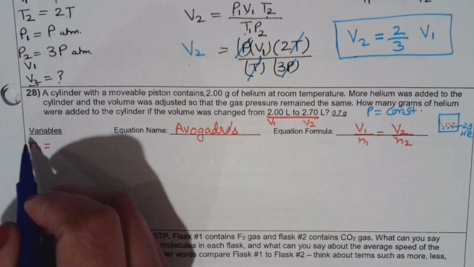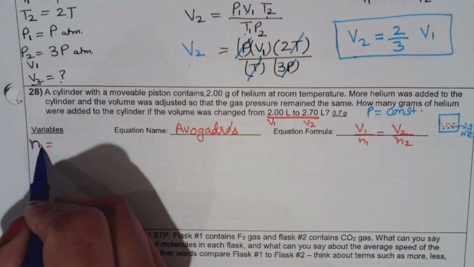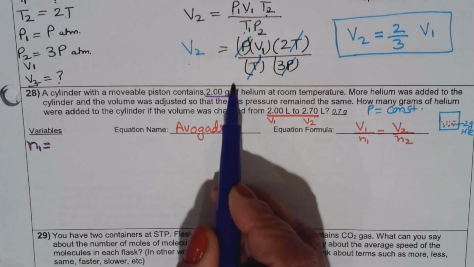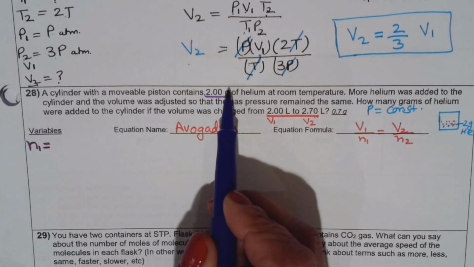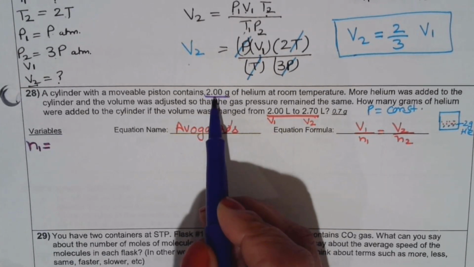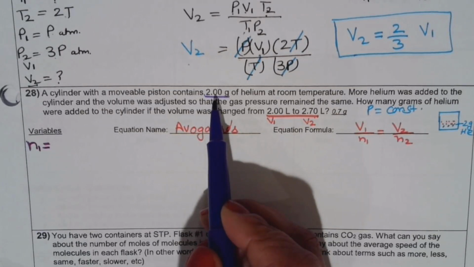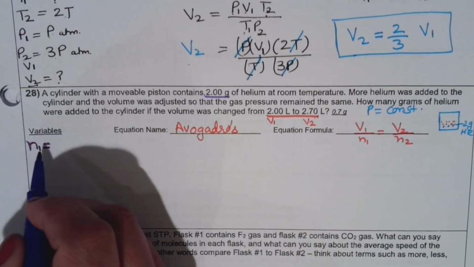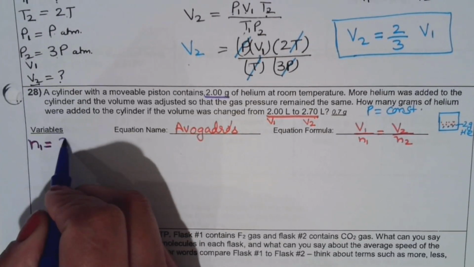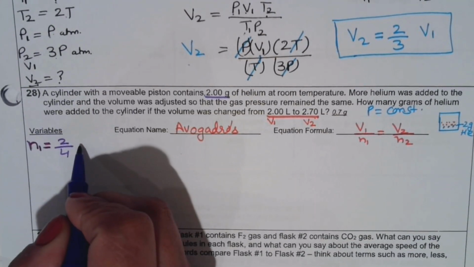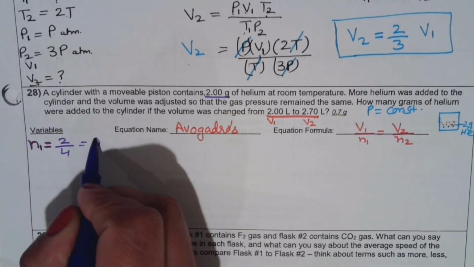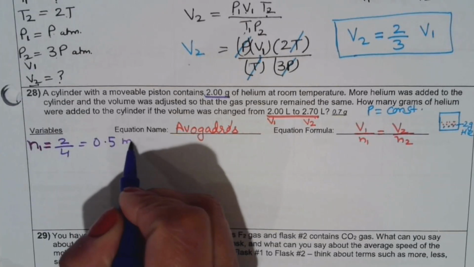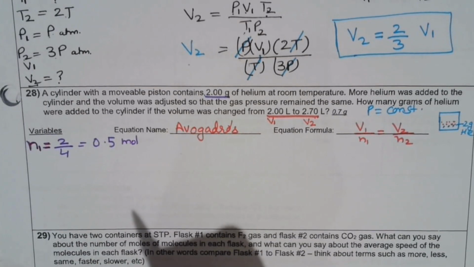So you are given N1, but since we have 2 grams, you need to convert the grams to moles first. The molar mass of helium is 4 grams per mole, right? So you can convert 2 grams into moles. So that would be 2 over 4, which is 0.5 moles of helium given to you.